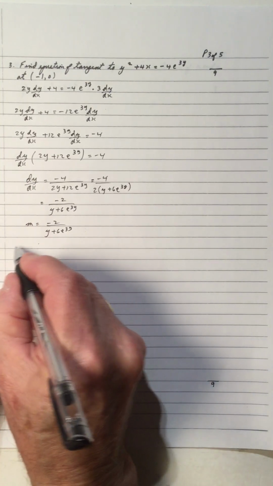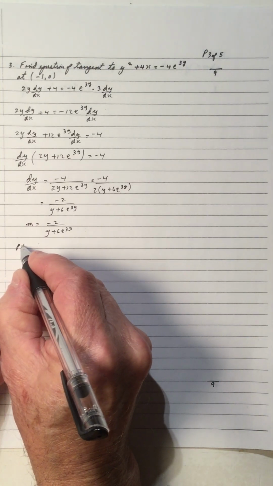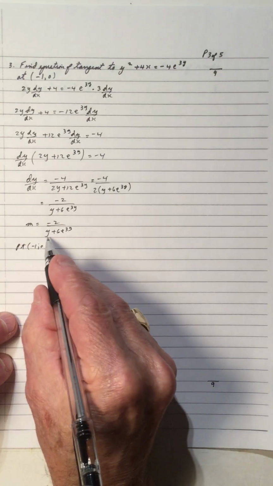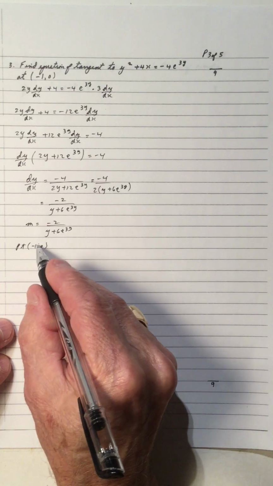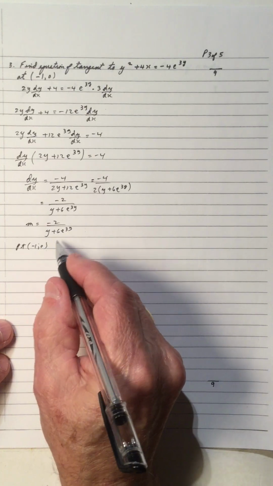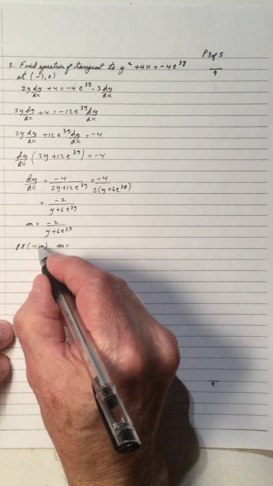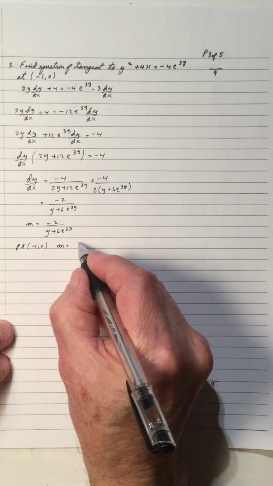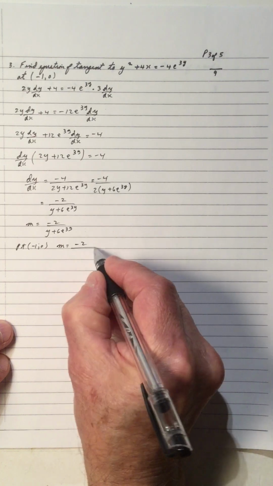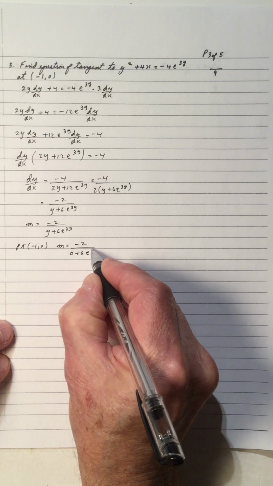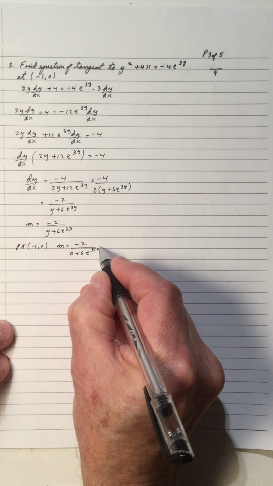Now, if we sub in the values of x and y from this point, then we'll get the slope of the tangent. We have no values of x, so we put 0 in for y. So we go negative 2, y is 0, plus 6e to the 3 times 0.